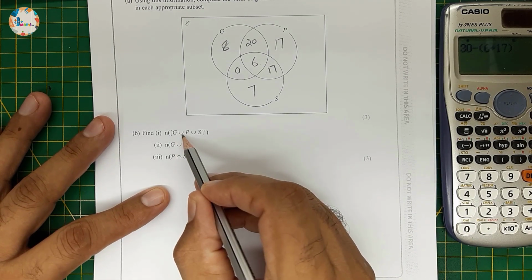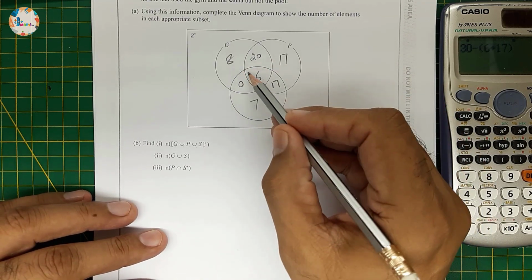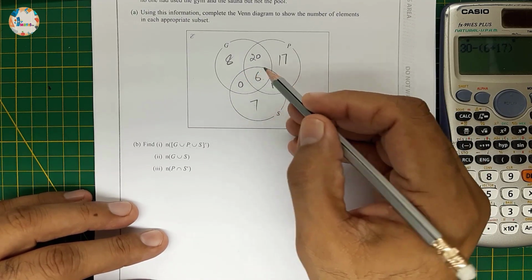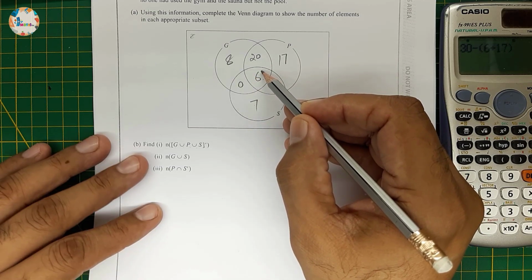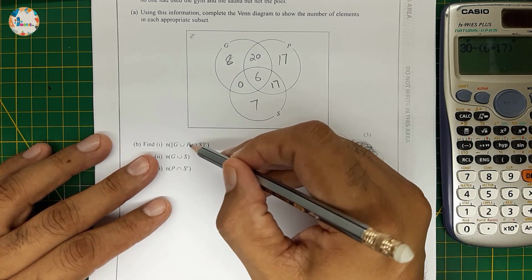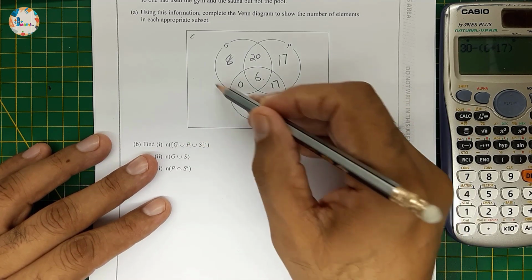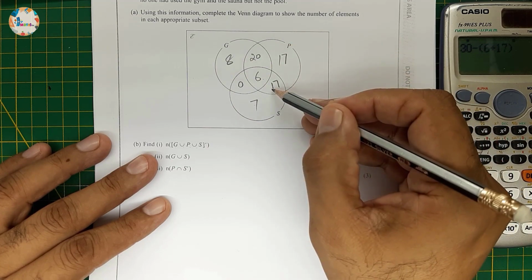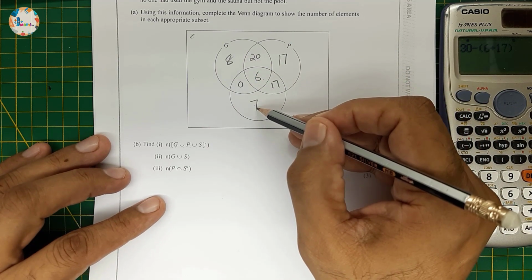G intersection P intersection S is basically this region. G union, not intersection, this is basically union. G union P union S. This is G union P union S, and complement of that one.